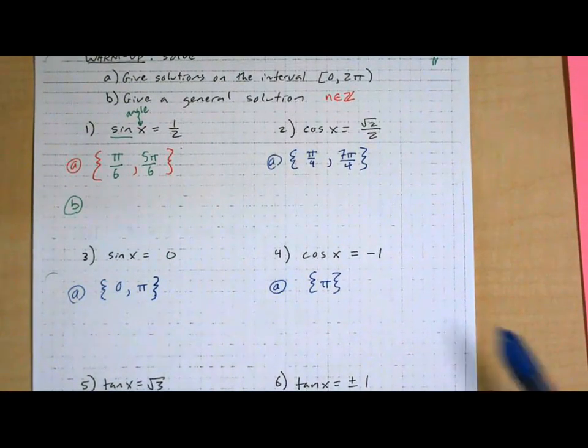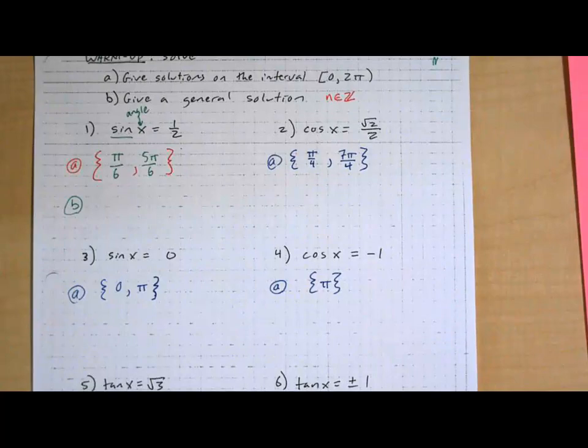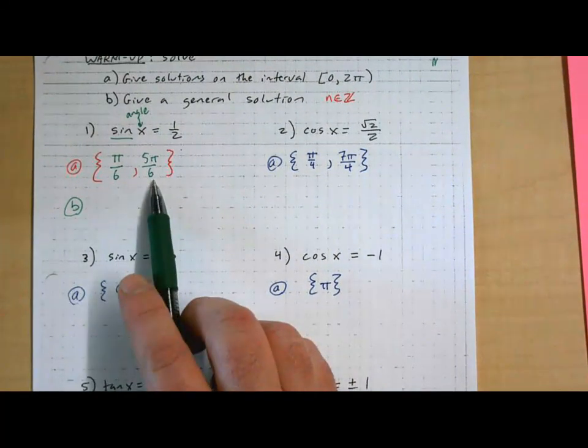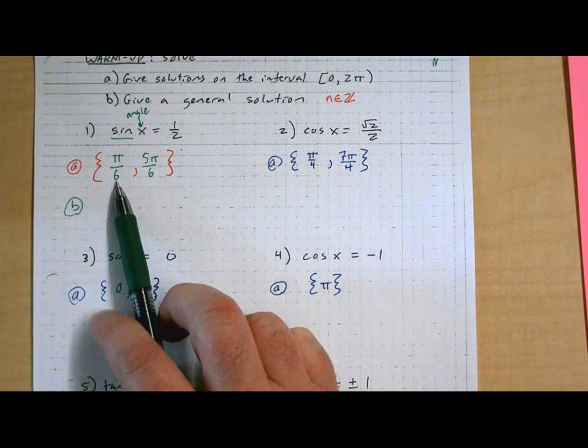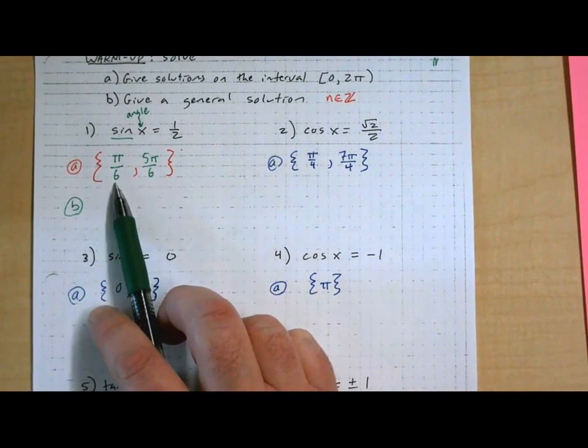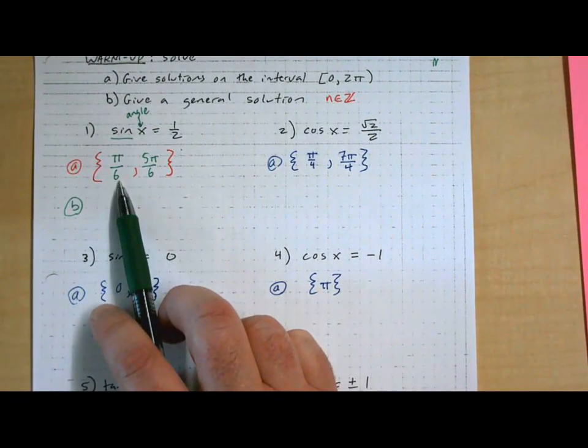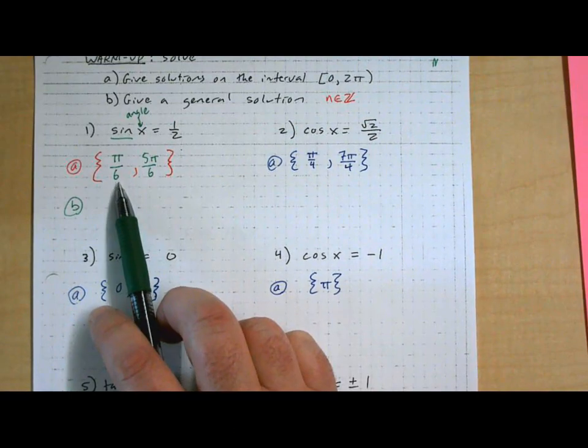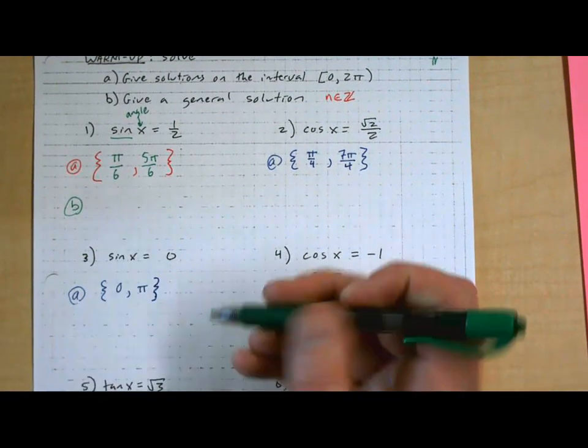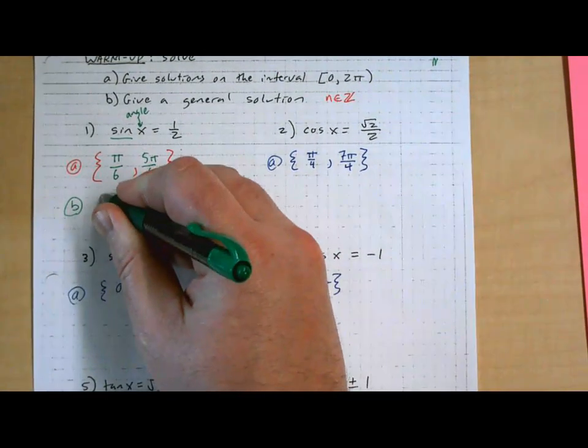And let's start with the first one, actually. When we write a general solution, we need to give sort of a formula for how to find all of the correct solutions. Pi over 6 and 5 pi over 6 are two of the solutions, but there are an infinite number. I can start adding 2 pi on, or subtracting 2 pi from either one of these as many times as I want, and I'm going to get another solution.